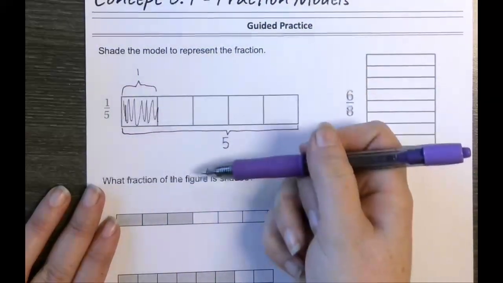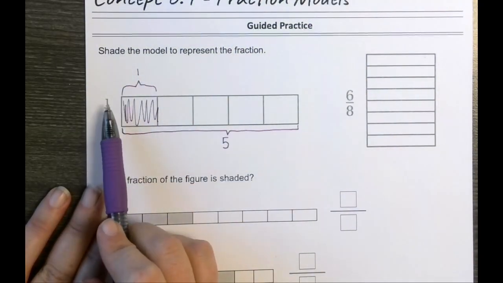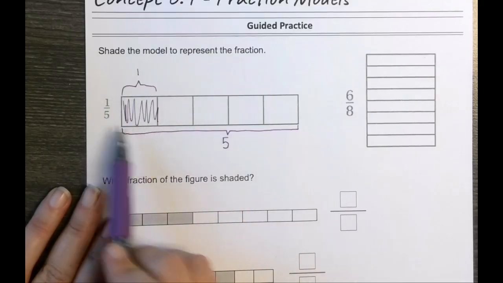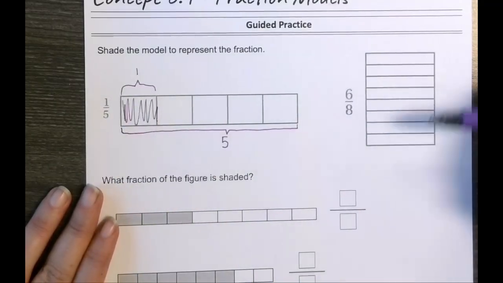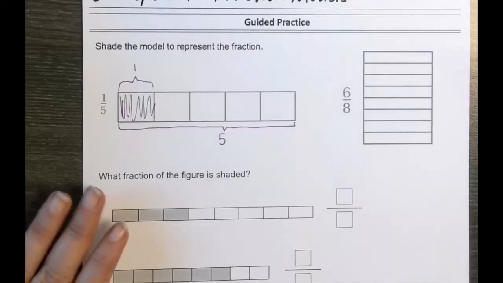That way, my numbers are also set up like my fraction. My numerator is literally on top. My denominator is literally on bottom. But how do I do that when it's a vertical thing?